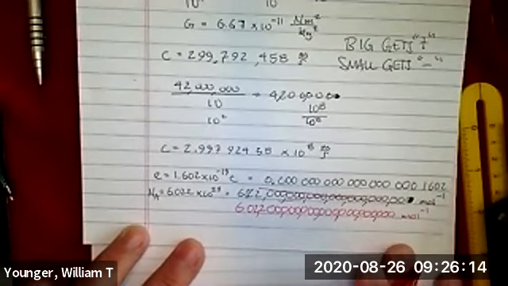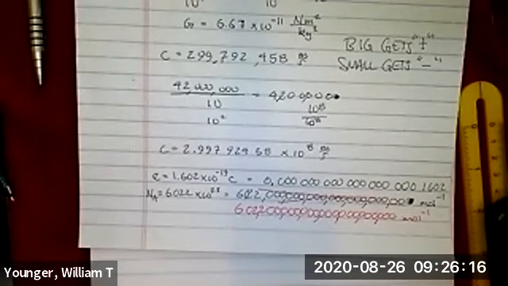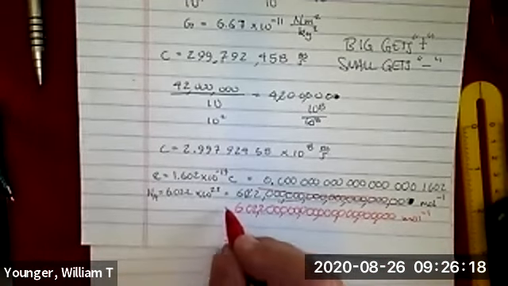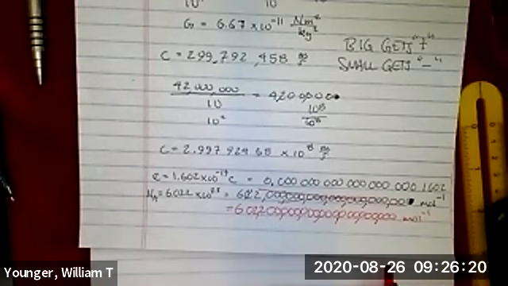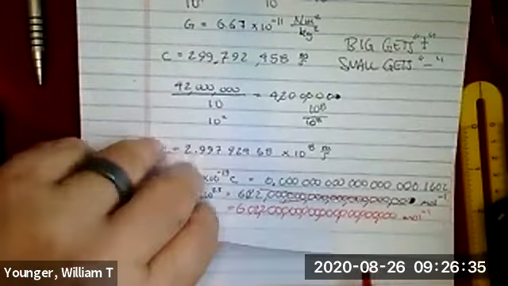There you go. So that is Avogadro's number in standard notation as opposed to scientific notation. So that's basically it. You just have to know how to put numbers in scientific notation from standard notation and how to put numbers in standard notation from scientific notation. And we're done with that part.